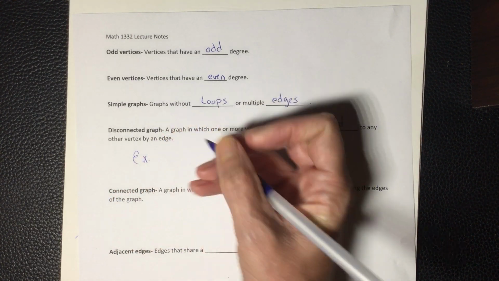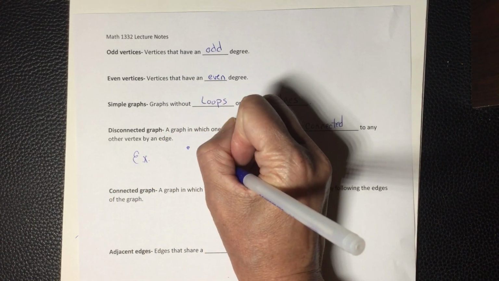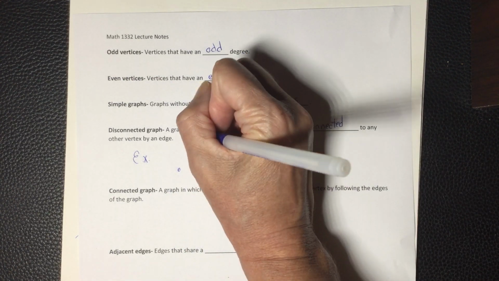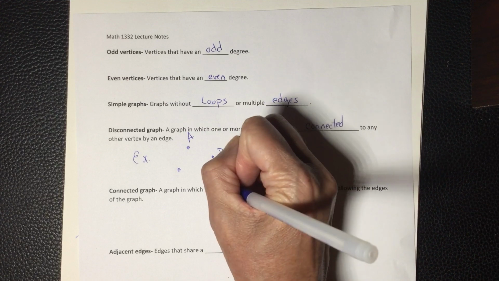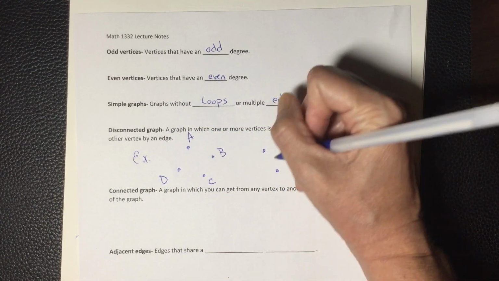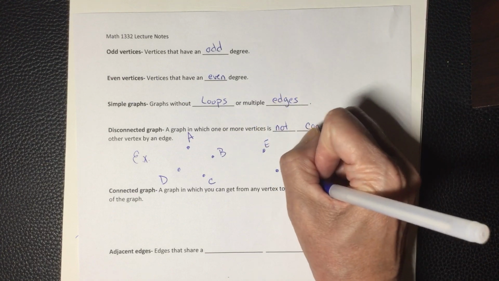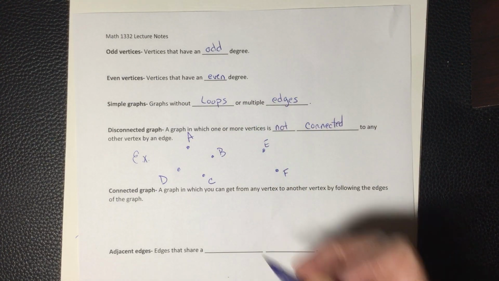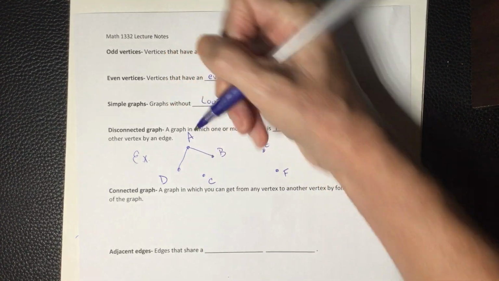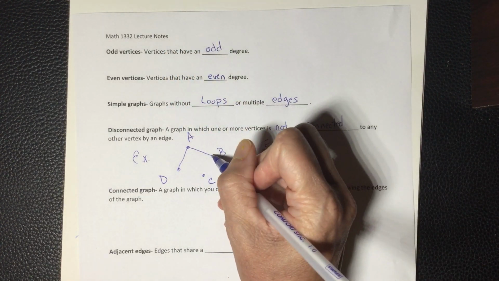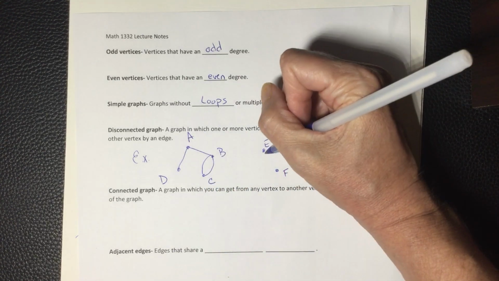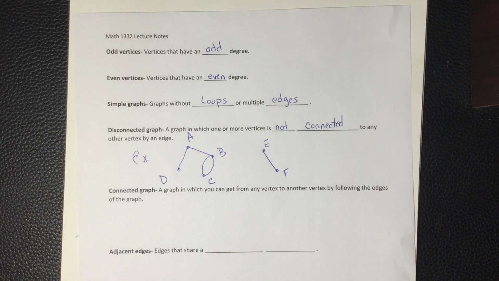I'm just going to draw this out. I'm going to start by drawing 4 vertices, kind of just in a circle. I'm going to label these A, B, C, D. And then I'm going to come over here and I'm going to write E, F. All right, so I'm going to connect A to D. I'm going to connect A to B. I'm going to do 2 edges from B to C, so we have to kind of curve those. And then let's do one from E to F.